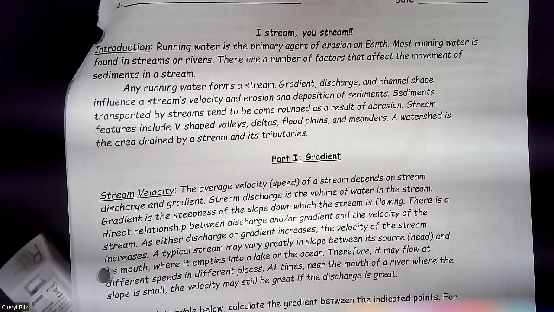We have our very final thing we need to learn for this chapter, and then we're going to move on. It is the final part of chapter 5. I think it's going to take the rest of today and maybe even into tomorrow to finish this up, but we're on page 25. And it's I stream, you stream. See what I did there? Pretty funny, right? All right.